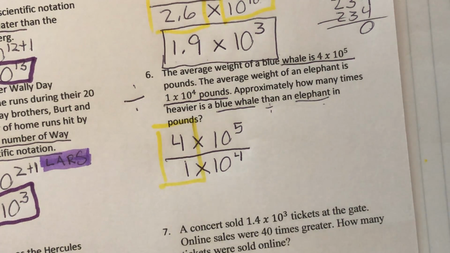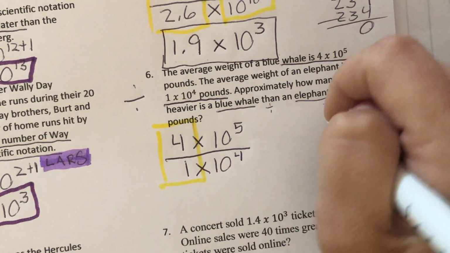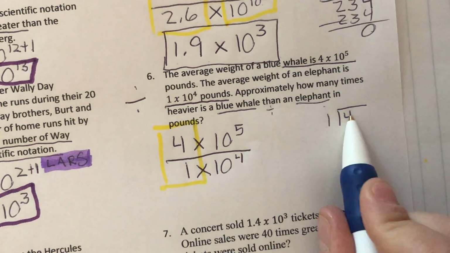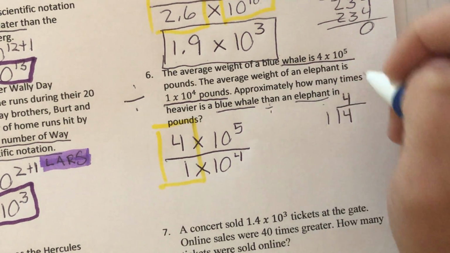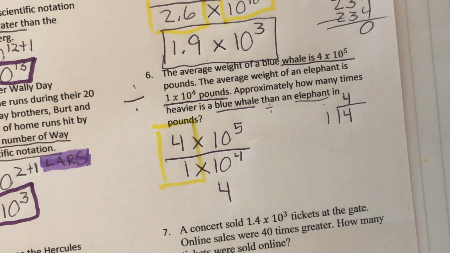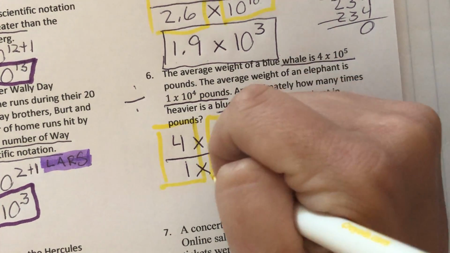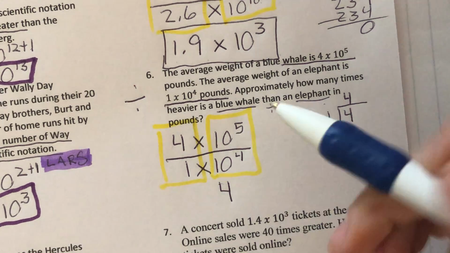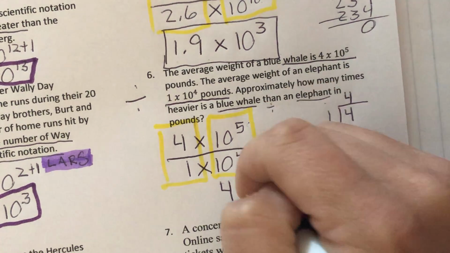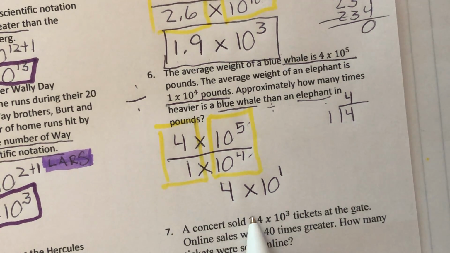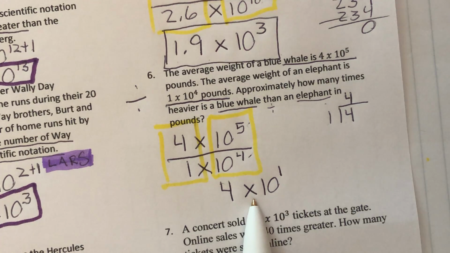4 divided by 1. 4 divided by 1 is 4. We could also do a little long division. 4 divided by 1. 1 goes into 4 four times. So that is our new coefficient. Then when we look at our powers of 10, we are dividing, so we need to follow that division rule with exponents. When dividing exponents, you subtract. 5 minus 4 is 1. So this is approximately how many times heavier a blue whale is than an elephant.